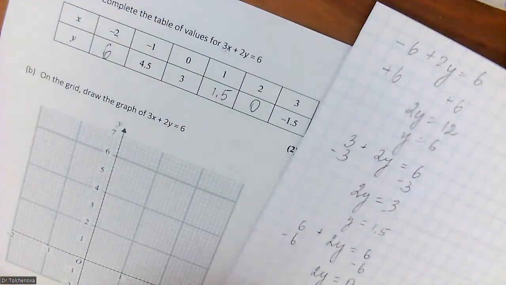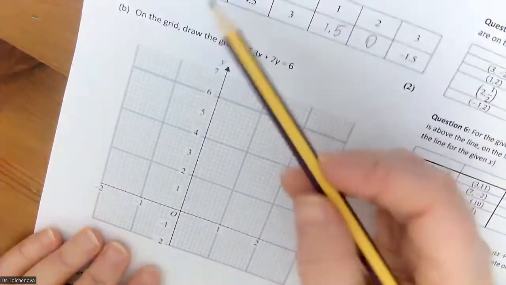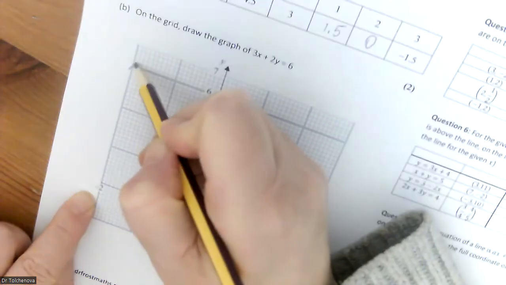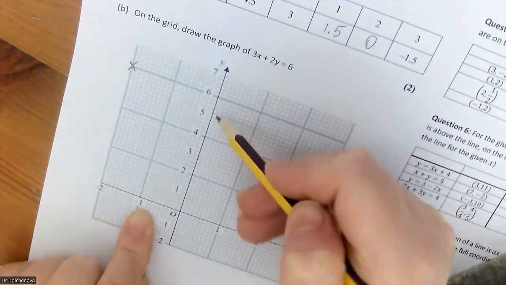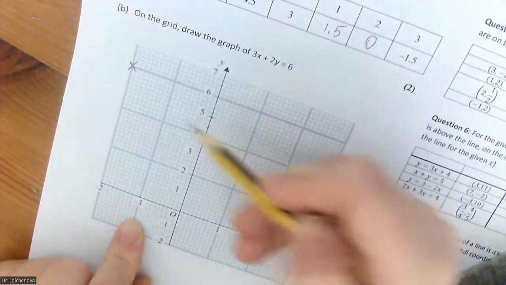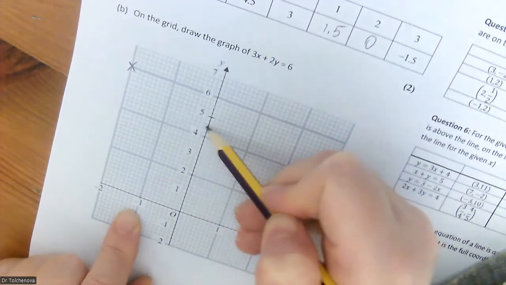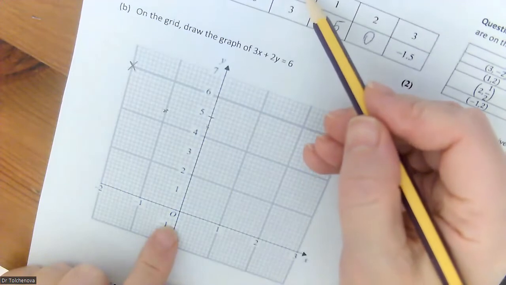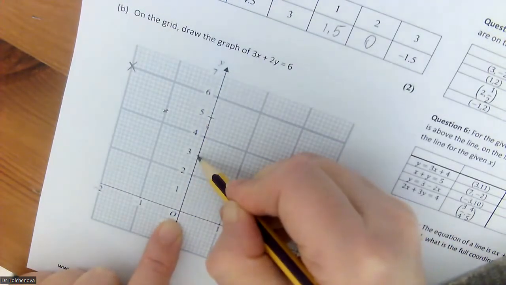Okay, we've got all the points now. We are ready to plot them. Okay, -2 is here, and 6 is there. -1 and 4.5. All right, if that is 5, then 4.5 somewhere here. Right, -1 and 4.5 somewhere here. All right, when x is 0, y is 3. So where is 3 is here.